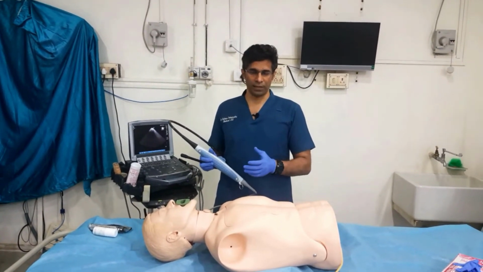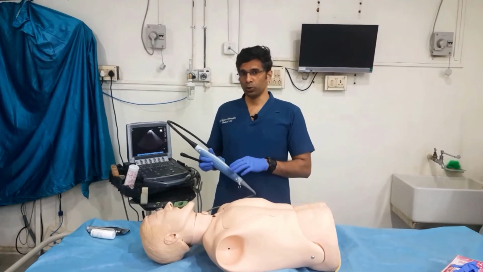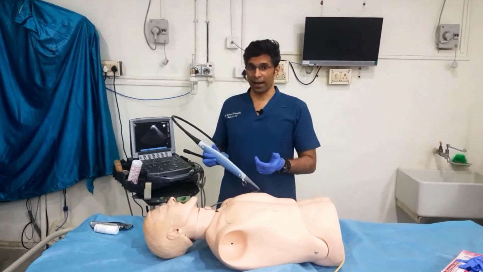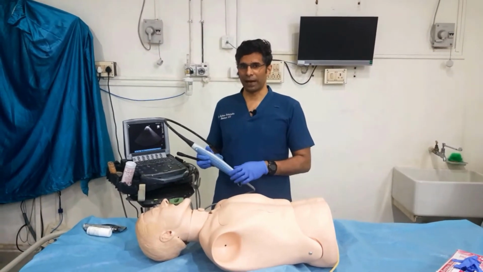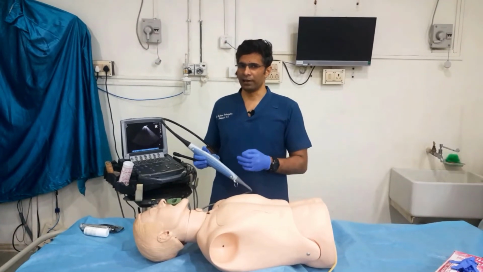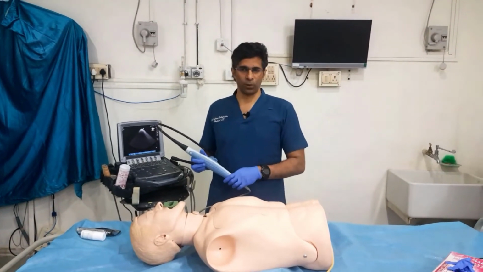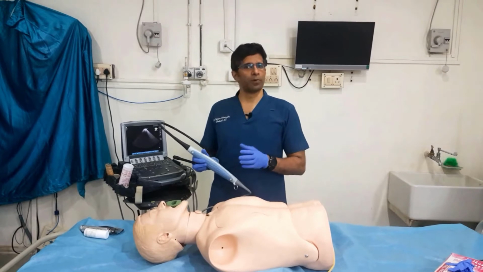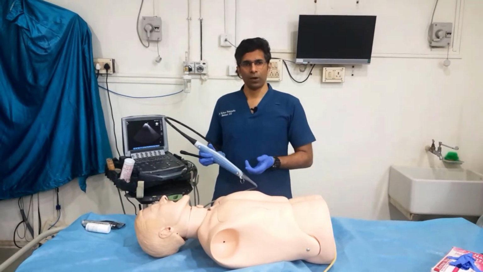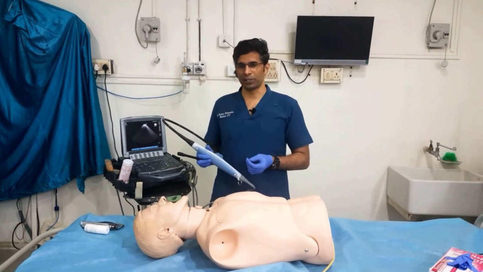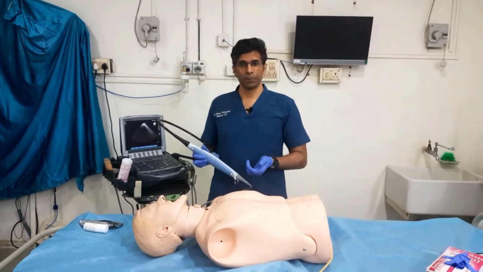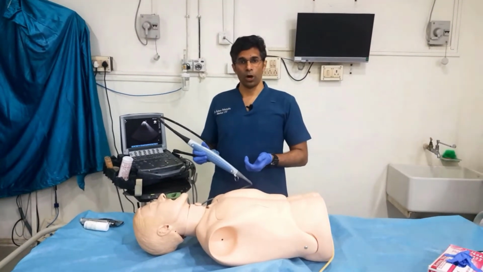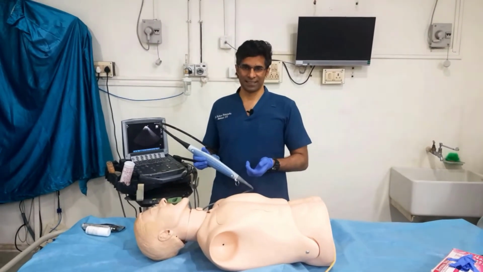That's an advantage over transthoracic. It is also useful when you want to rule out endocarditis when that is clinically suspected and you're not able to get very clear views with a transthoracic echo. Lastly, it can also be used for procedural guidance when you want to guide the placement of ECMO catheters or IABP or transvenous pacemaker wires.